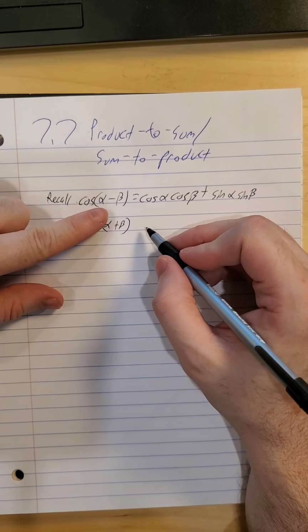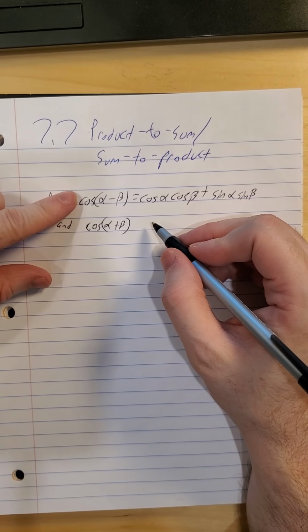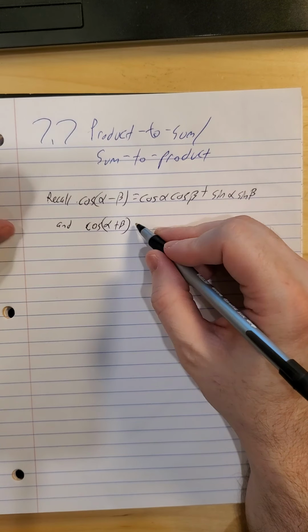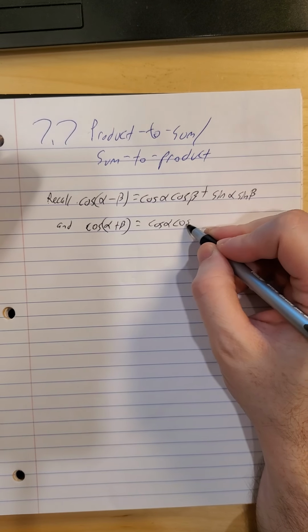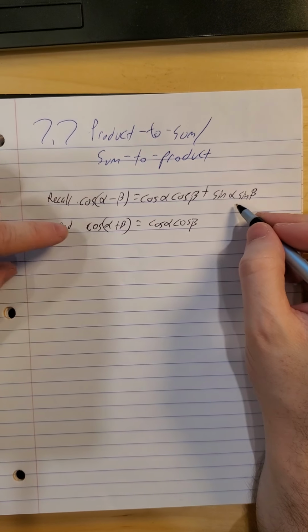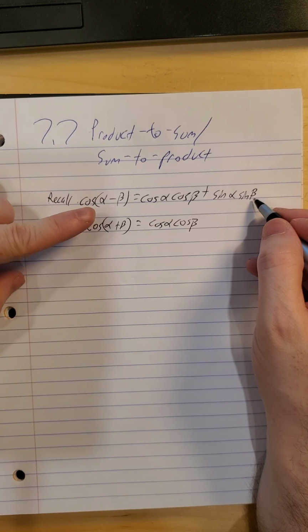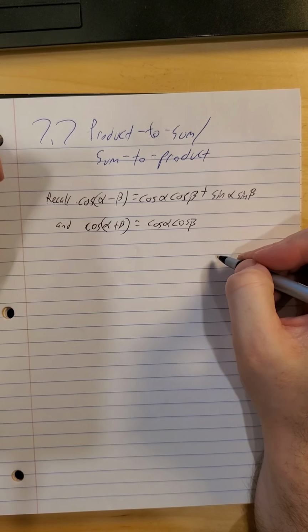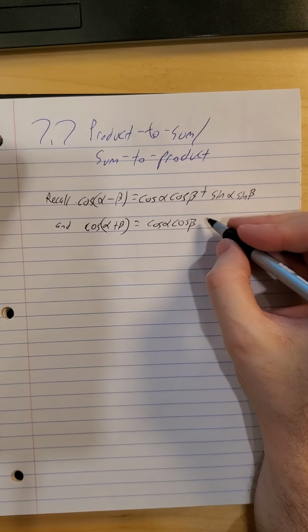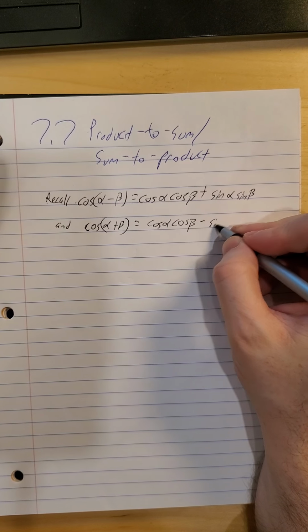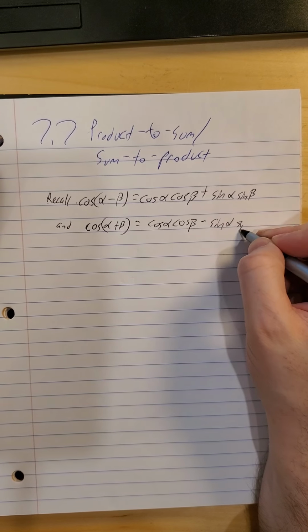So we flip the betas, but remember cosine of beta and cosine minus beta are the same. So the start is unchanged. But sine of beta and sine of opposite of beta, y value, whether you're turning up or down, would flip. So this is minus sine alpha sine beta.